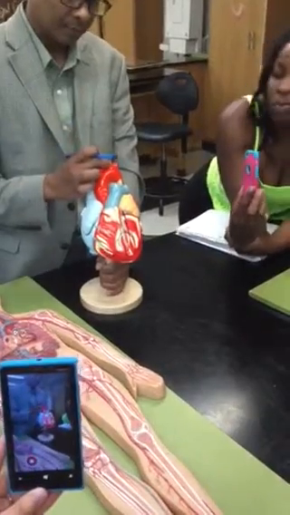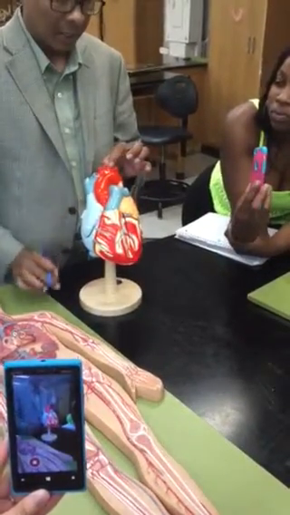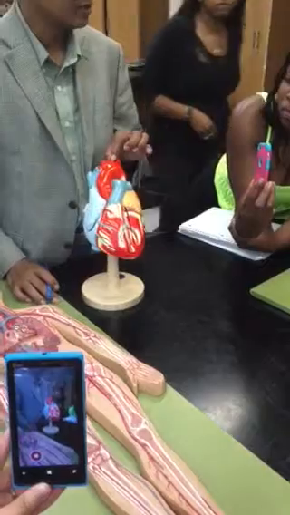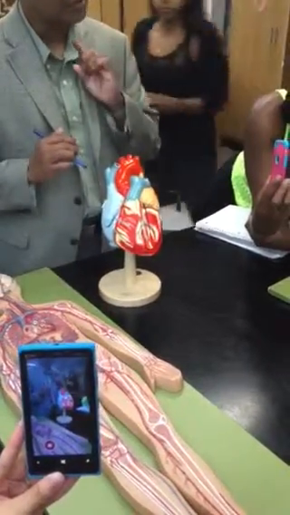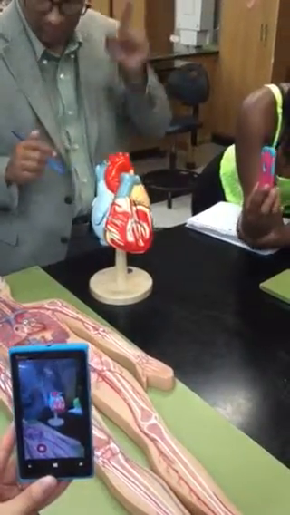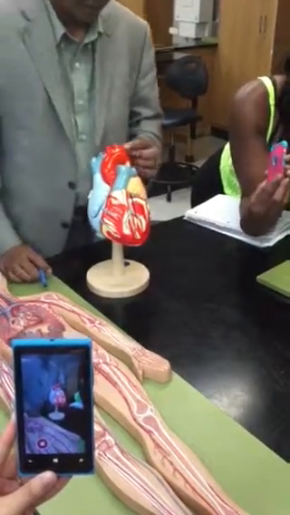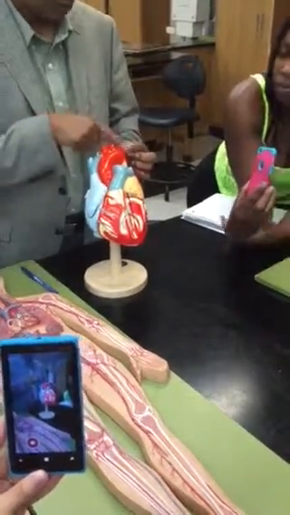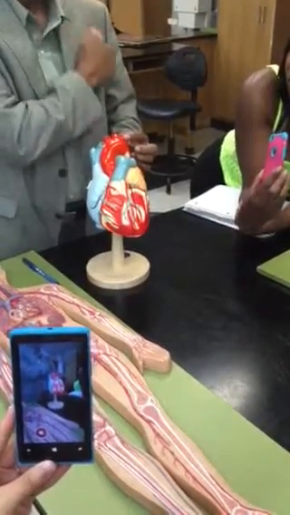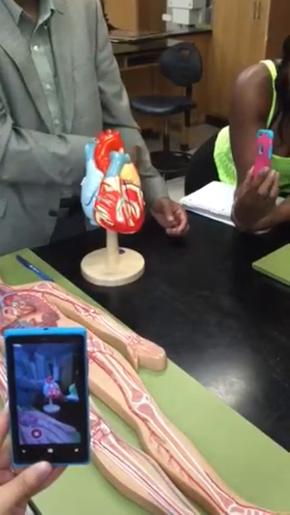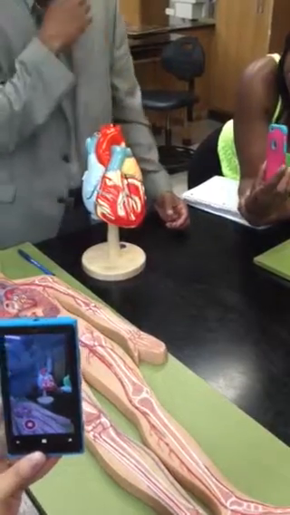The middle one is the left common carotid artery. It takes blood to the left head. And this left branch here, that's the left subclavian. This one takes blood down to the left upper limb, or the left arm, if you will. Okay.